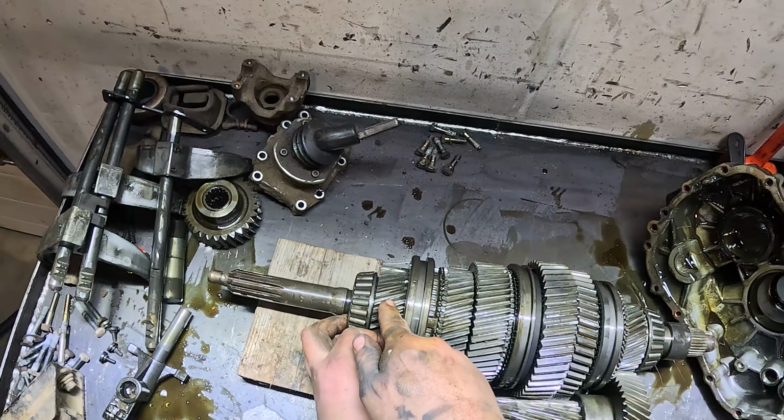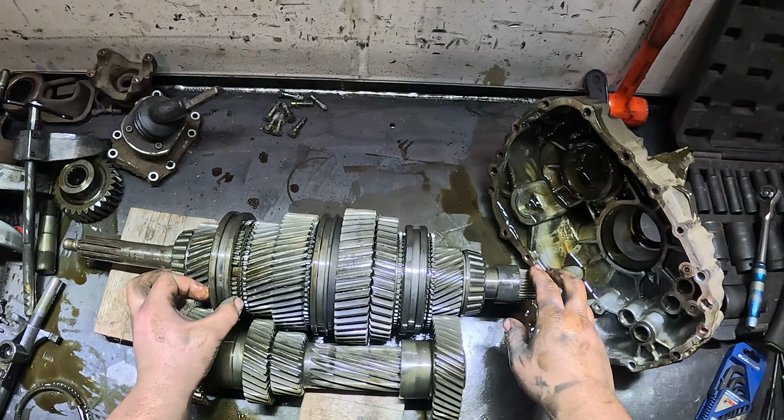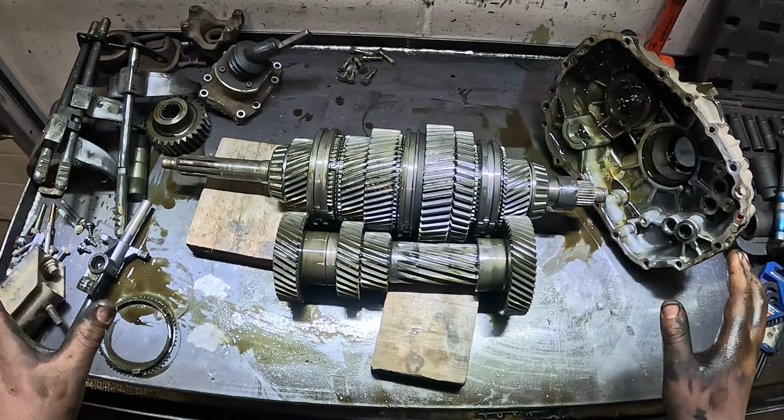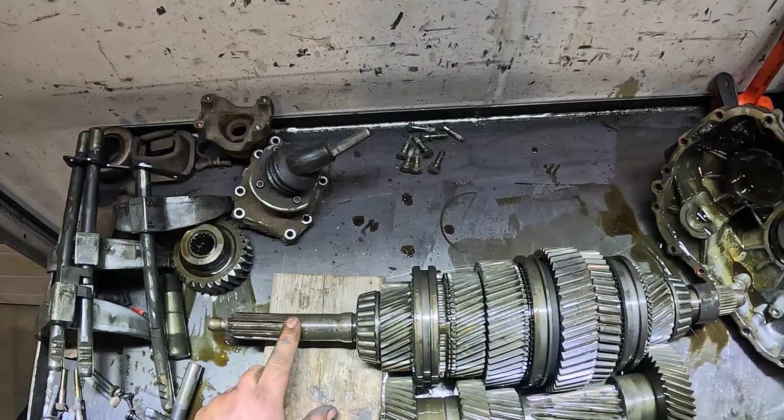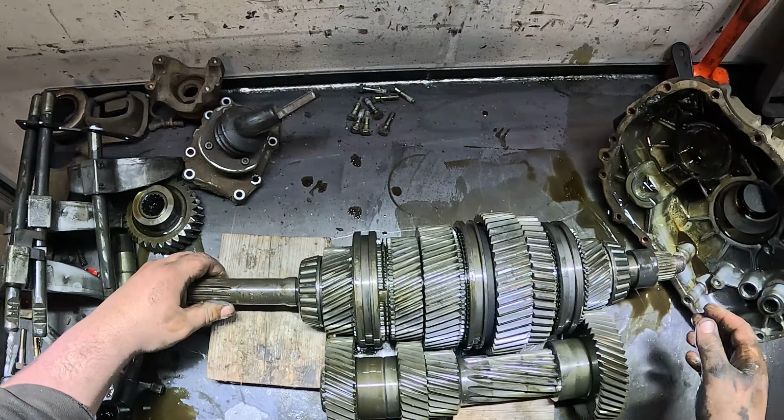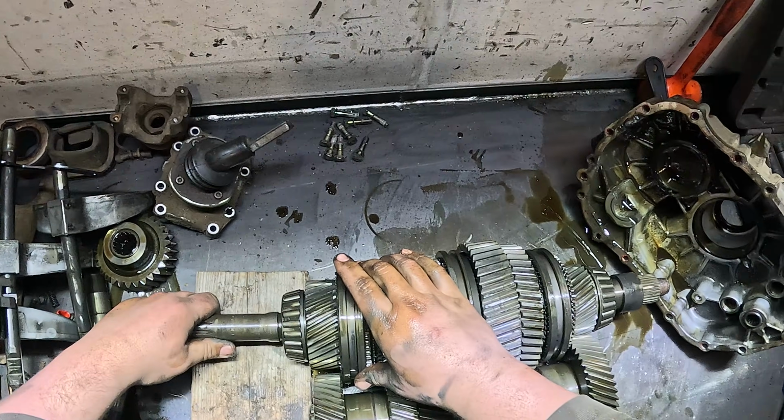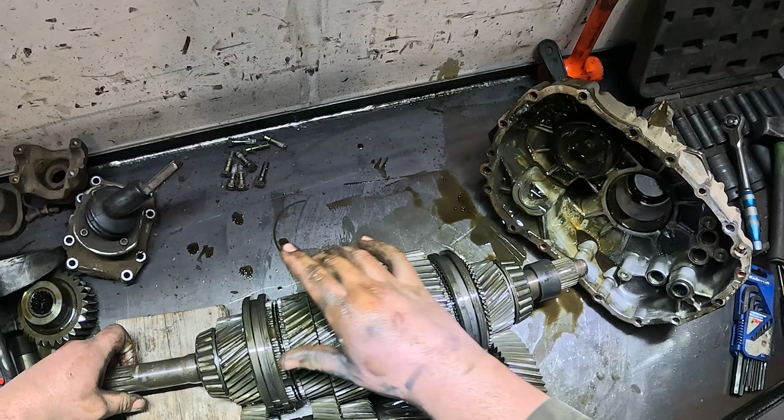Now the input shaft itself is locked to the output shaft. So fourth gear doesn't actually exist. All we're doing in fourth is we're locking the input shaft to the output. You get the point. Now the input shaft is directly spinning the output shaft.